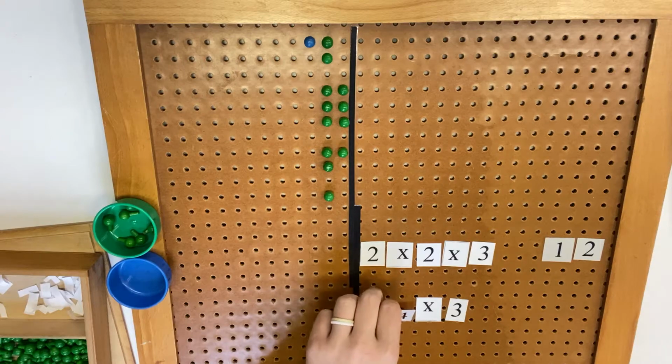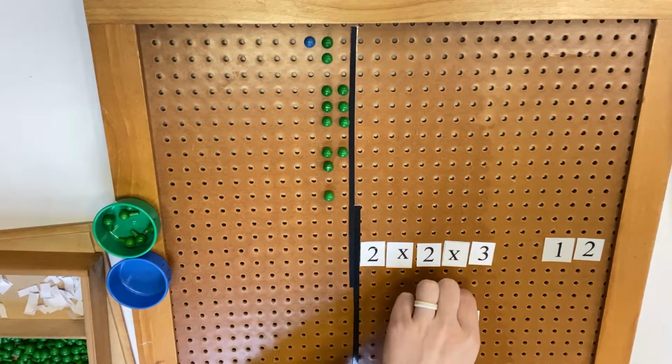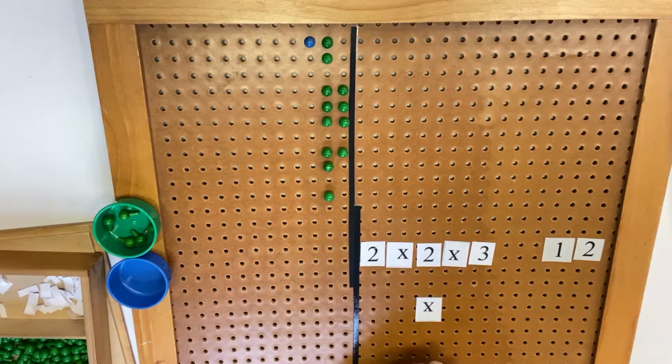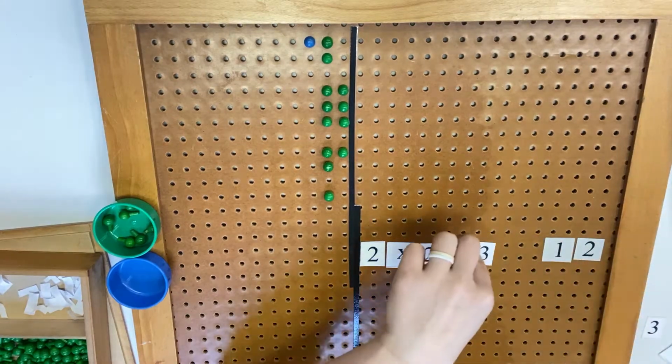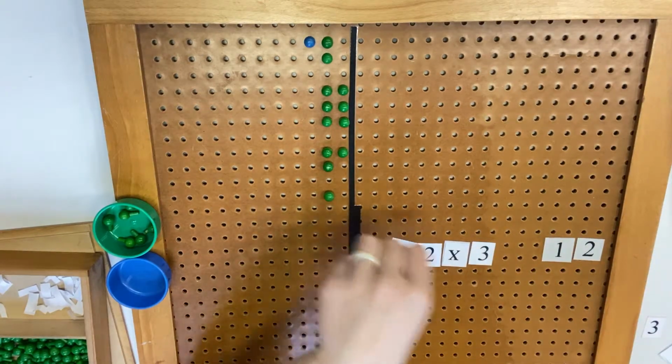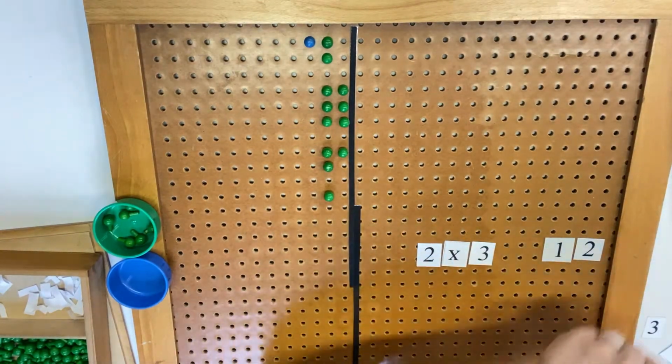And we could also do 2 times 2 is 4. So 4 is not a prime number. So what we're doing right now is we are breaking numbers into what we call their prime factors, where all of the factors are prime numbers.